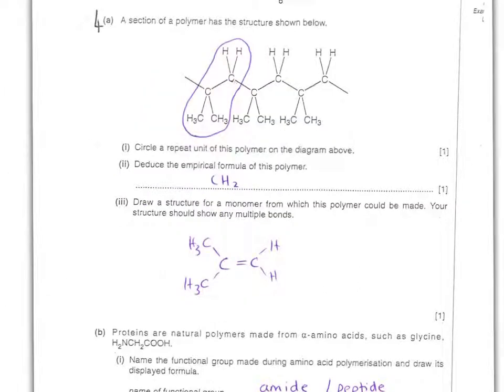For question 4, let's first think about what type of polymer we've got here. I know the question is not really asking for it yet, but I want to emphasise again, the main chain is only carbon, so this is an addition polymer. Now we circle the repeat unit by taking 2 carbons. Any 2 would do, even these 2 would do. And we circle the repeat unit. I've just chosen this one as my 2 carbon atoms.